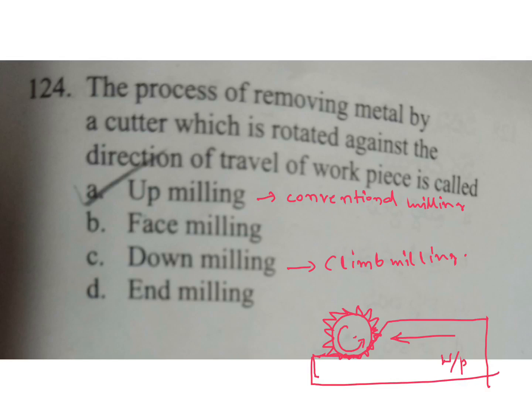But in the case of down milling, the rotation is different. Here both are in the same direction. If the cutter rotates in this direction, the workpiece will move in this direction. So this is called down milling or climb milling. This is also very important. In the same direction both will travel in down milling or climb milling.